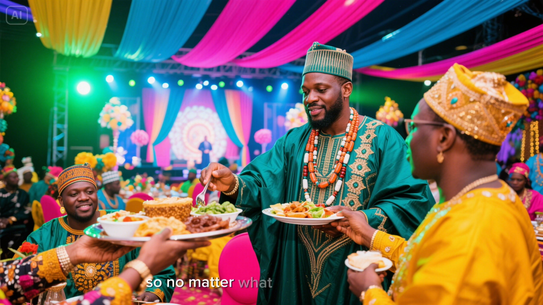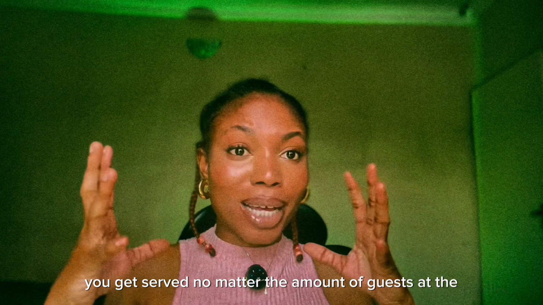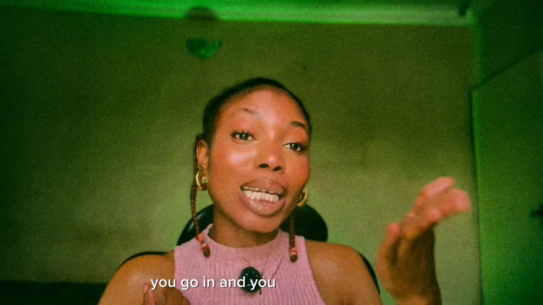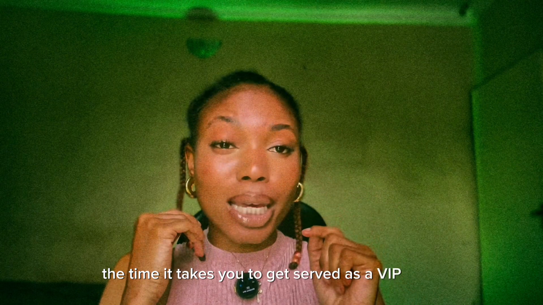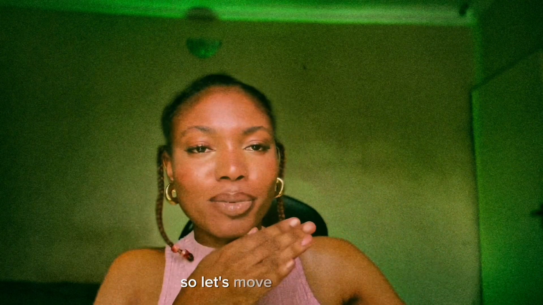So no matter what time you get to the party, you get served. No matter the amount of guests at the party, you get served immediately. So whether there are 10 guests or 100 guests or 1,000 guests standing outside, you are VIP, right? You go in and you get served immediately. The time it takes you to get served as a VIP guest never changes. So let's move into technical time.